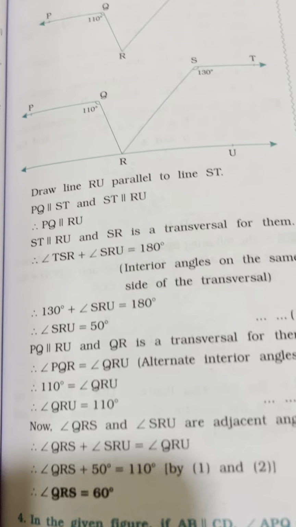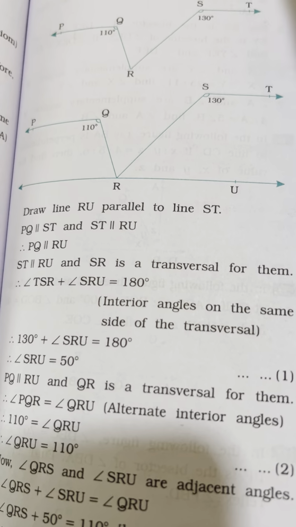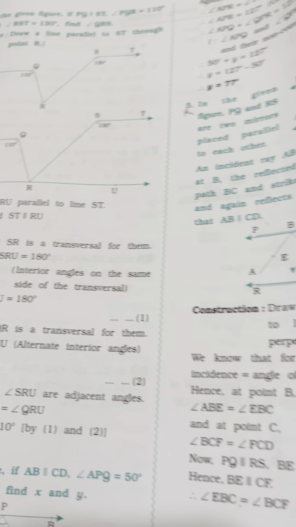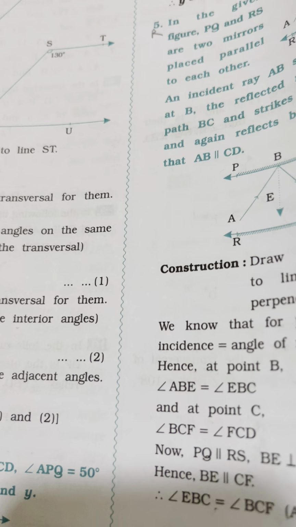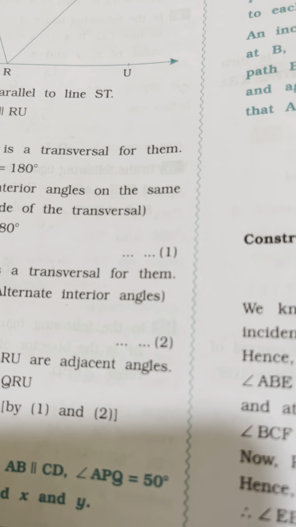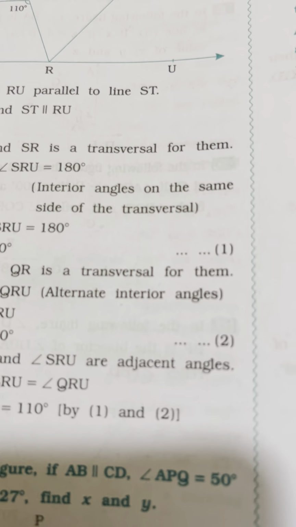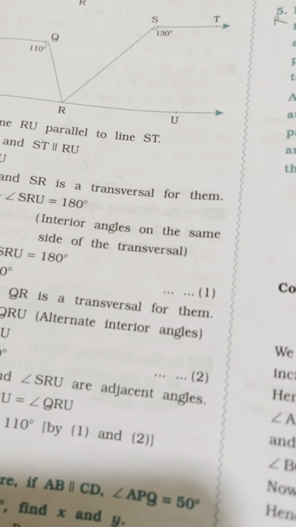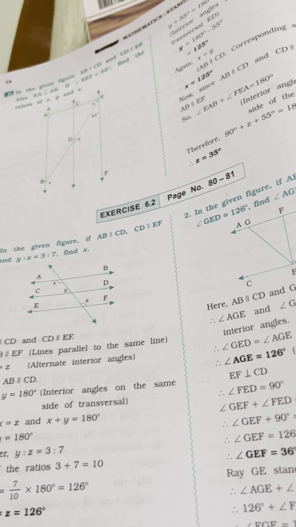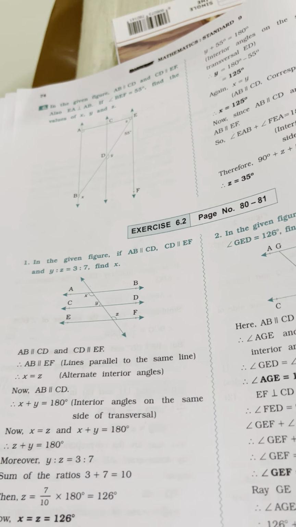So you can see the proof again. Theorem 6.1 I will explain first.